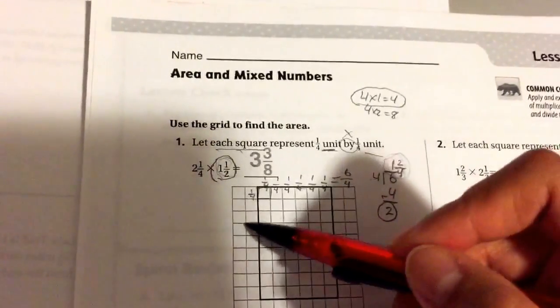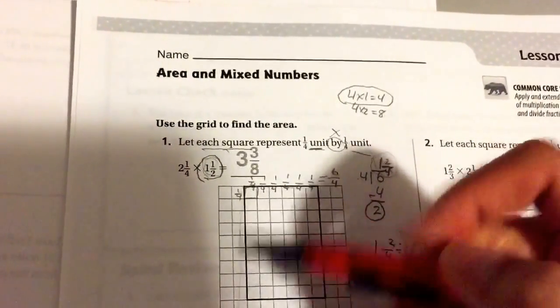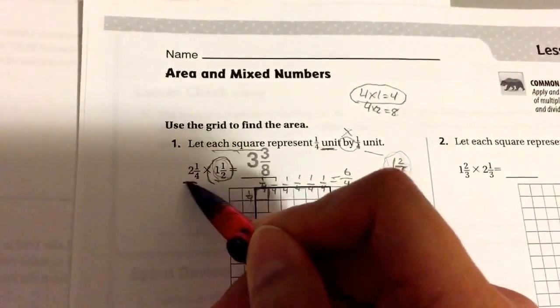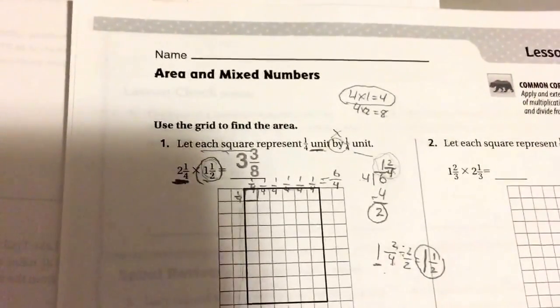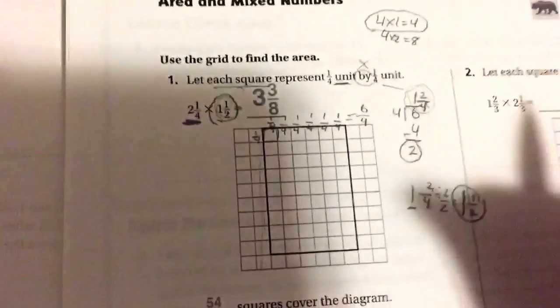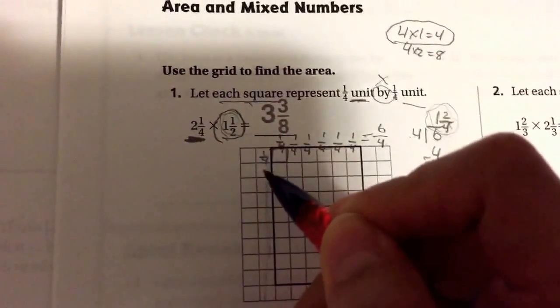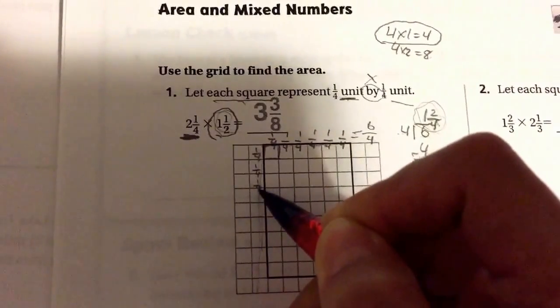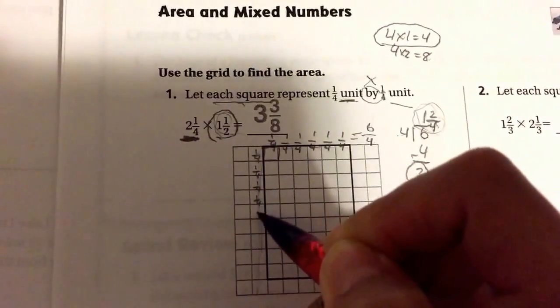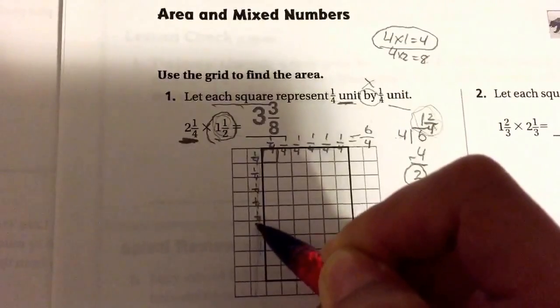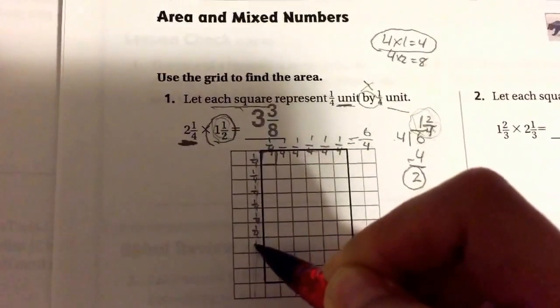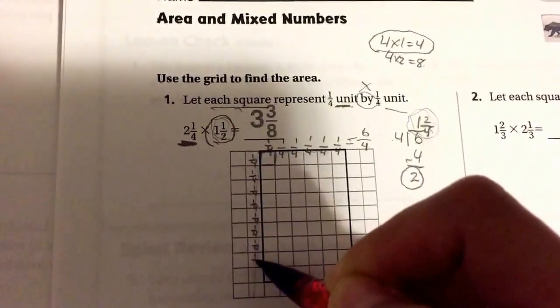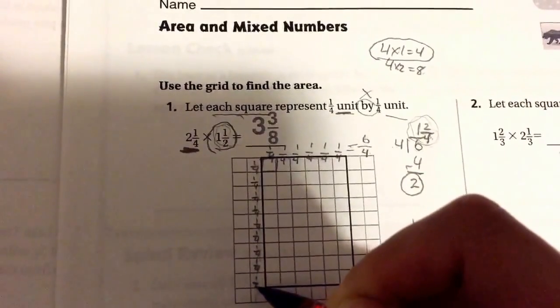Now guess what this will equal? And if your prediction is 2 1/4, that is a great prediction. Let's see if it's correct. 1/4 plus 1/4 plus 1/4 plus 1/4, 1/4, 1/4, 1/4, 1/4, and 1/4.